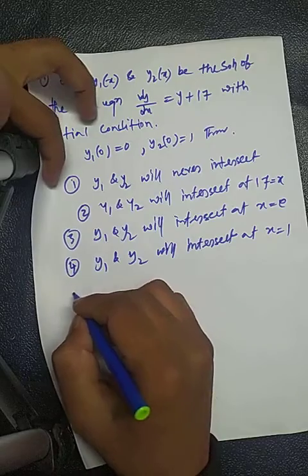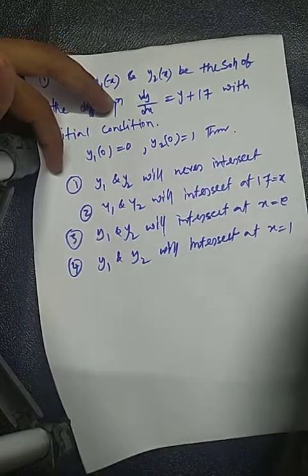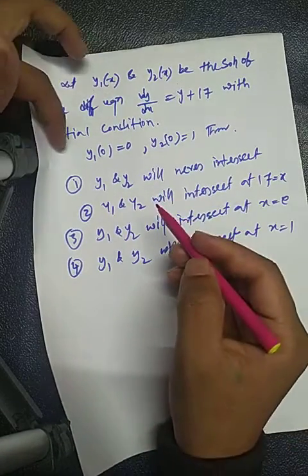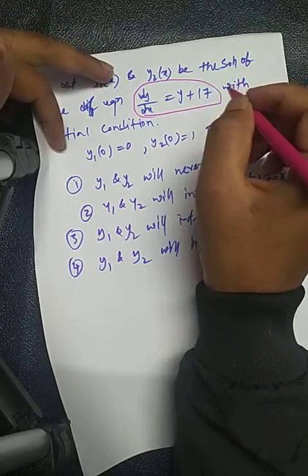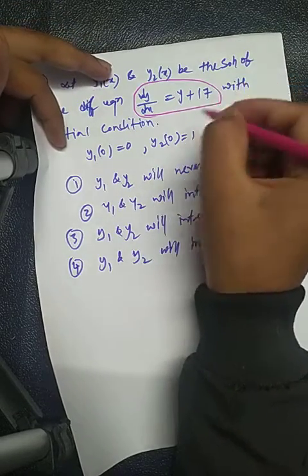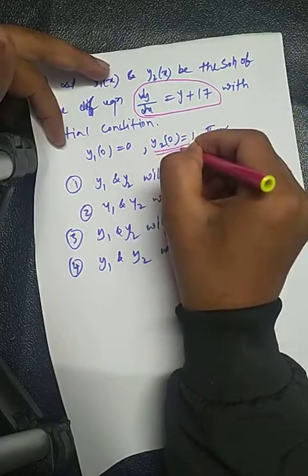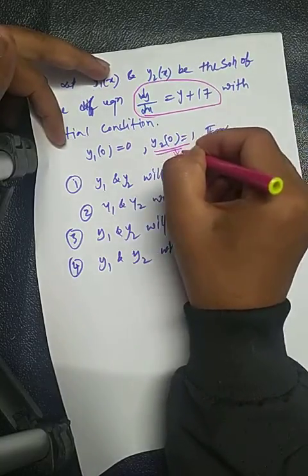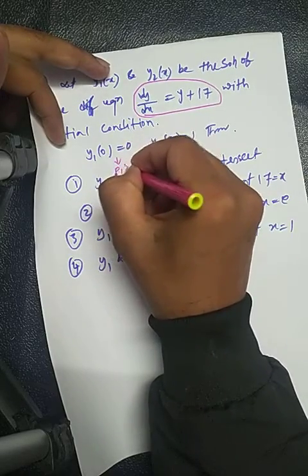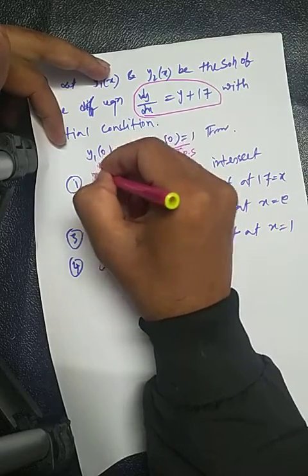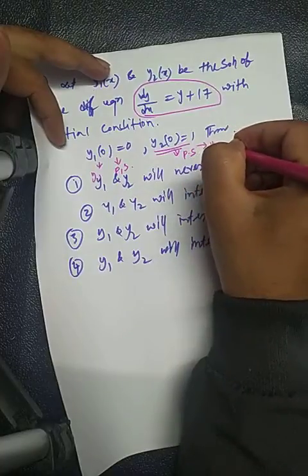To solve this, it is quite interesting. What will this condition give? This condition will give us a particular solution. Say the particular solution is y1, and say the particular solution is y2.